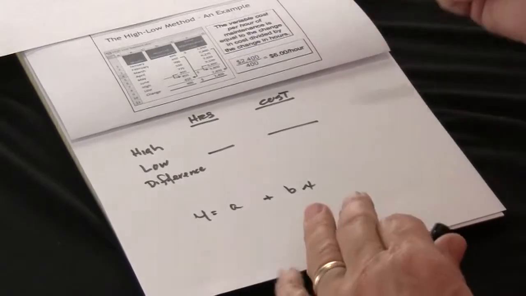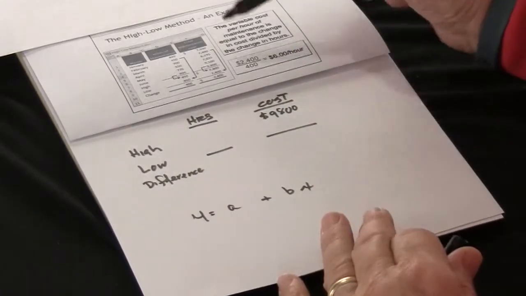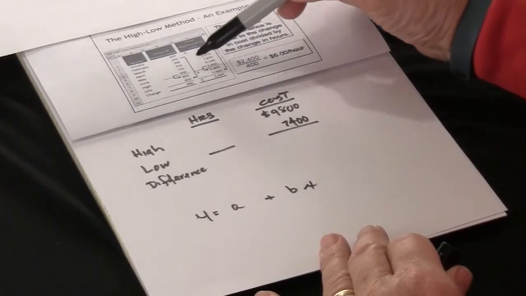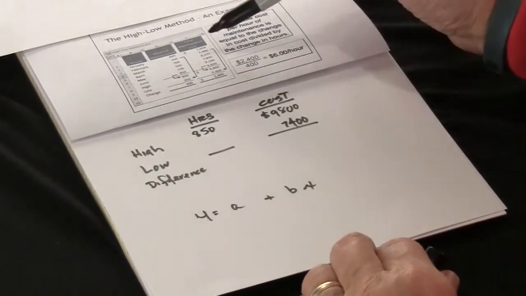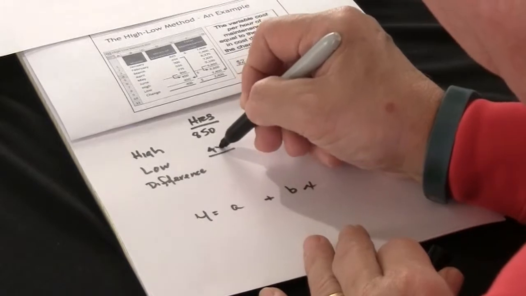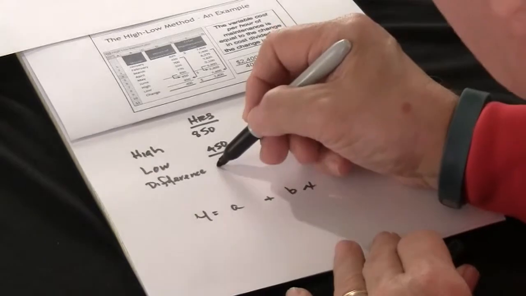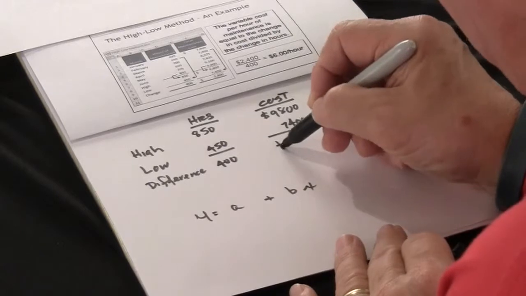Such that if we were to scan the cost here, we see that the highest cost is $9,800 and the lowest cost is $7,400. I know it shows it on the slide above, but I want to do it this way just to illustrate. The $9,800 is associated with 850 hours of effort. The $7,400 is associated with 450 hours of effort. The difference between 850 and 450 is 400 hours. The difference between 9,800 and 7,400 is $2,400.